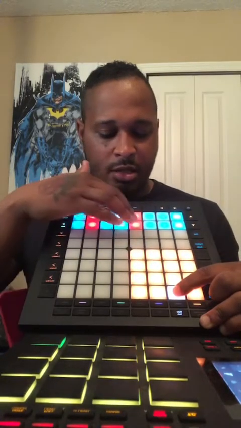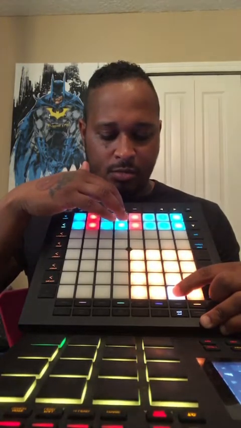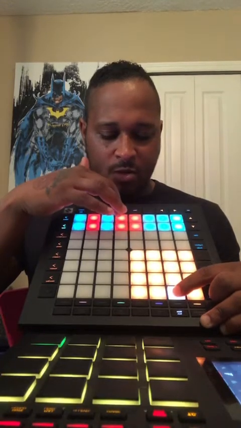If you notice, this is the snare. It's not straight on the 2. It's kind of shifted off, but it's still in step sequencer. You see what I'm saying? It's not straight on the 2 and the 4.